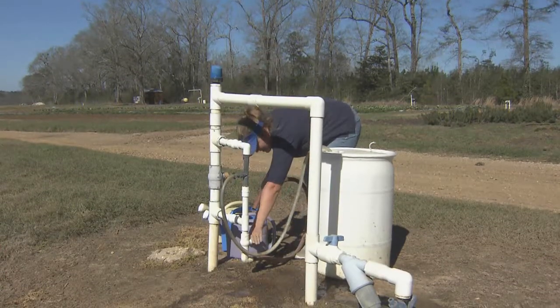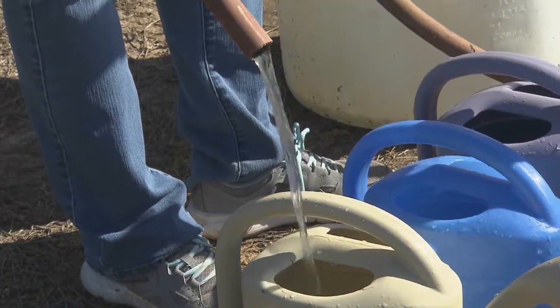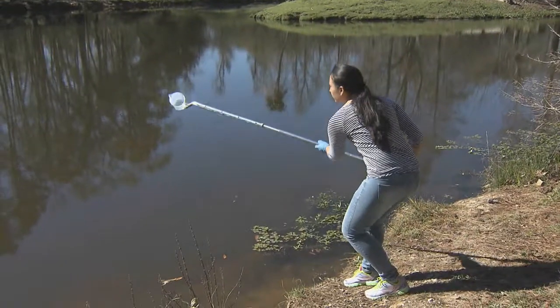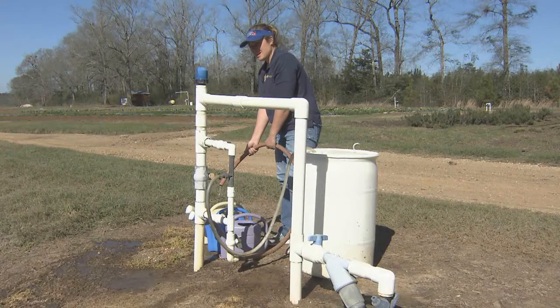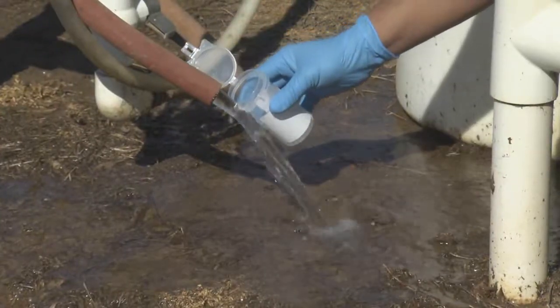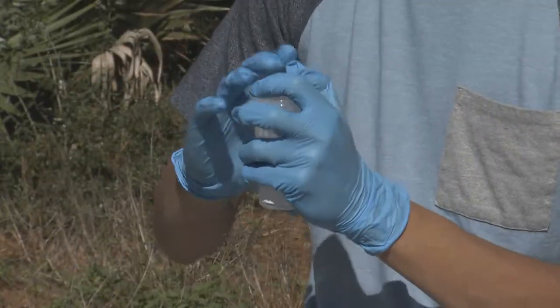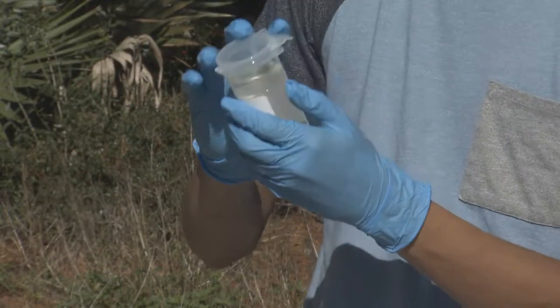The frequency and number of samples varies depending on the source of the water, with a higher number of samples required for surface water sources such as ponds, canals, and rivers, and fewer samples from well water. Proper sampling and handling techniques in transportation are required to accurately determine the water quality.